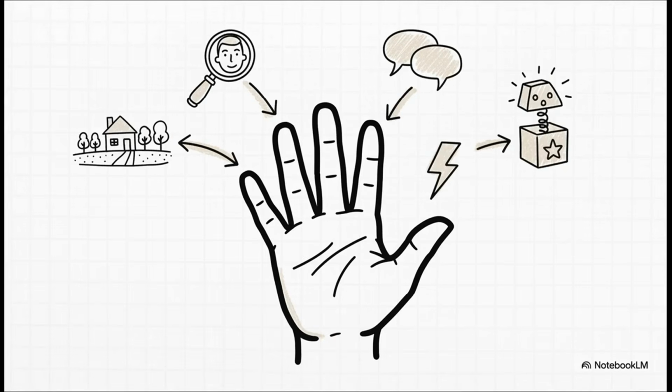You can literally connect your 5 fingers conceptually to these 5 critical ideas. Thumb, setting.